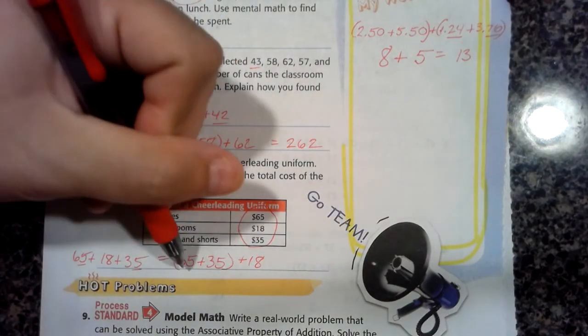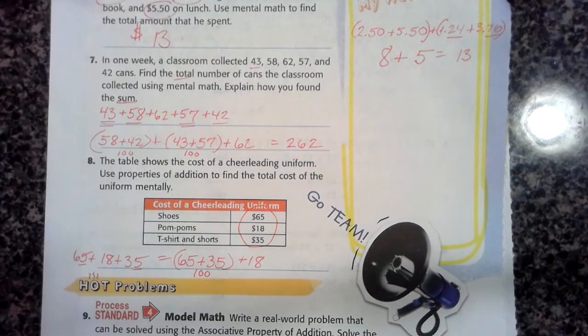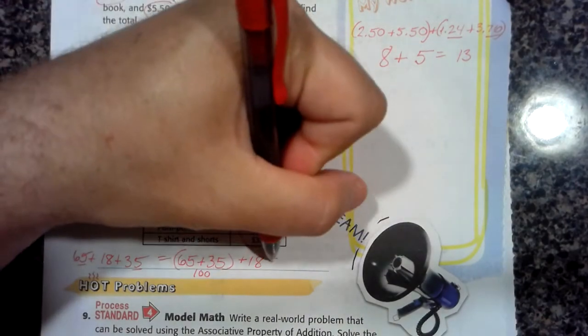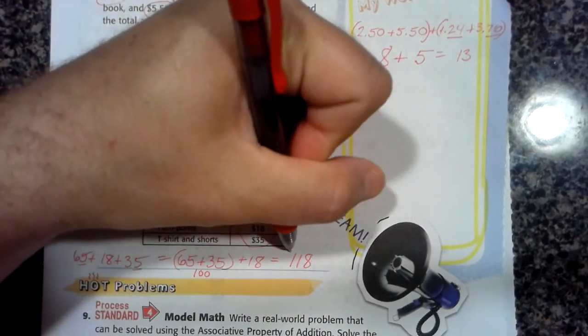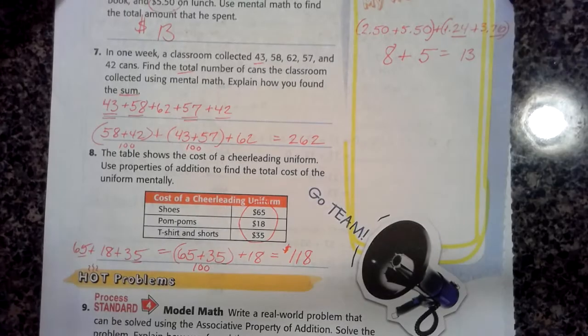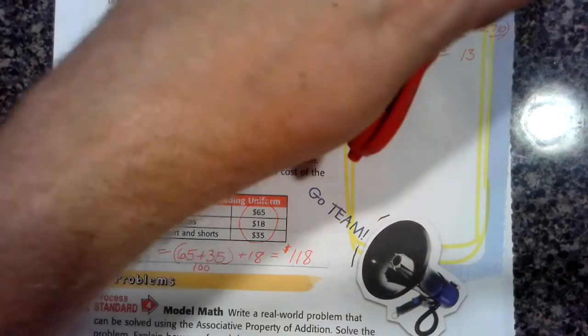65 and 35 is, hey, that's 100. 100 plus 18 is, they spent $118 on cheerleading uniforms. Okay. All right, so go ahead and dive into your homework.